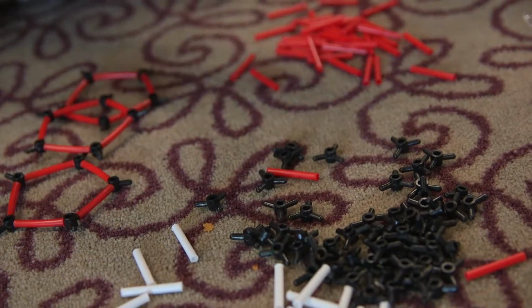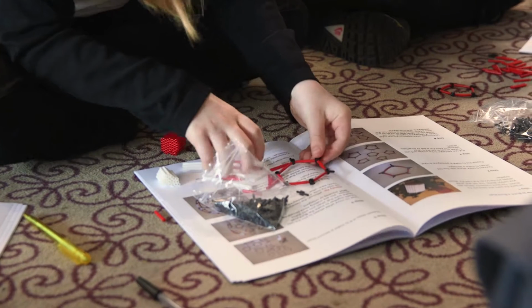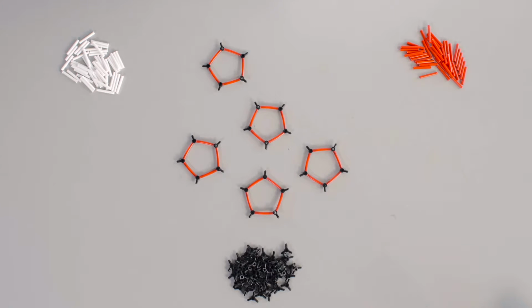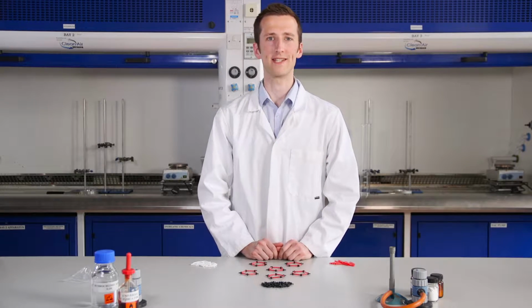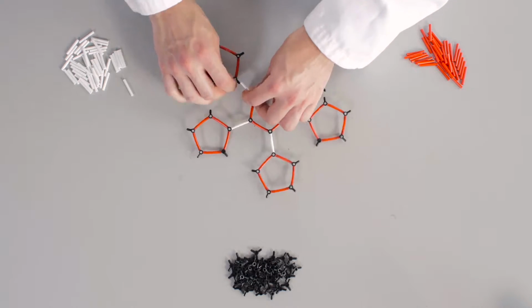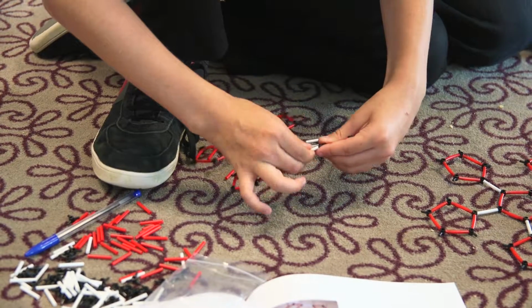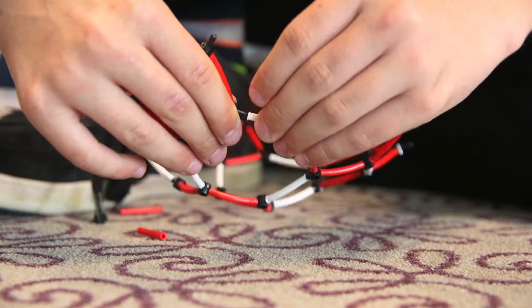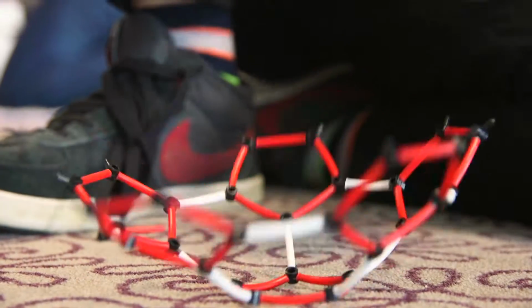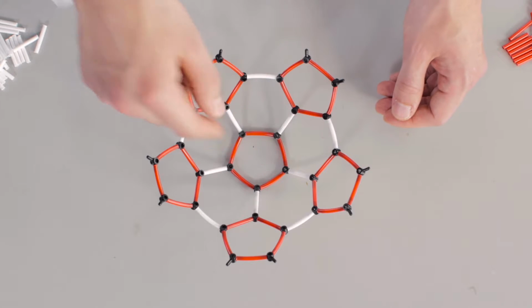You'll need to repeat this step to make 6 pentagons in total. Step 3, you'll need to take 5 white straws to join your pentagons together in a star or a snowflake shape. Step 4, you'll need to take another 5 white straws to join the outer circle of pentagons together. At this point, it'll start to curve up and make a bowl shape. Make sure that your bowl is made up of 6 pentagons and 5 hexagons.